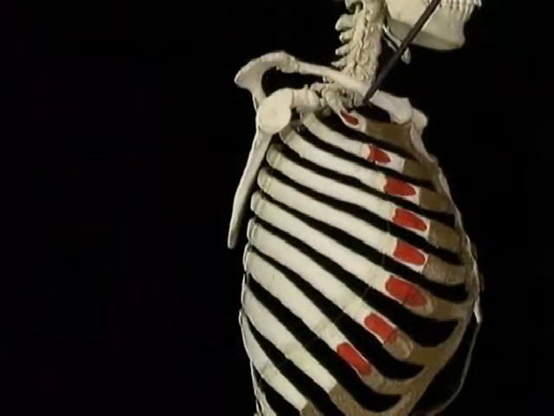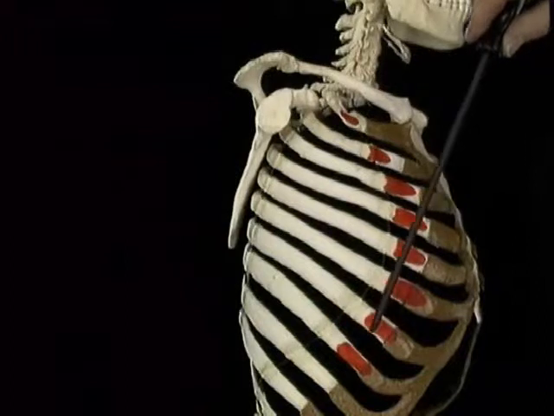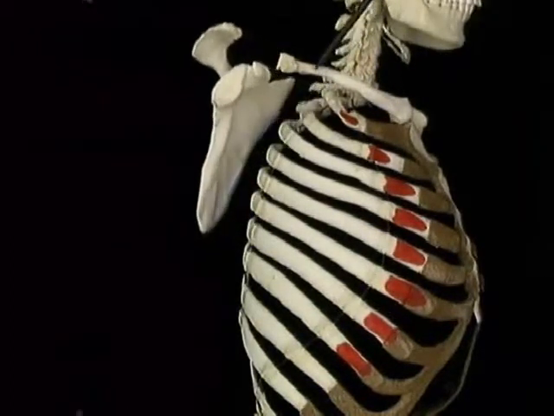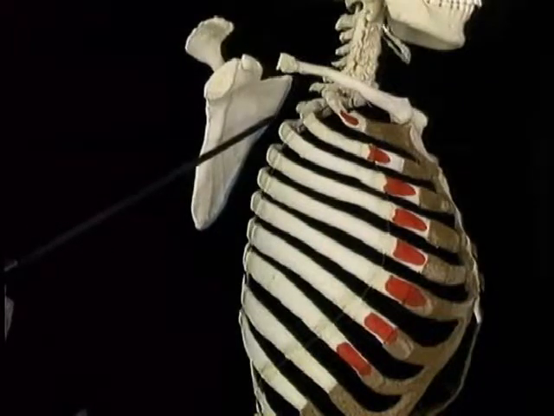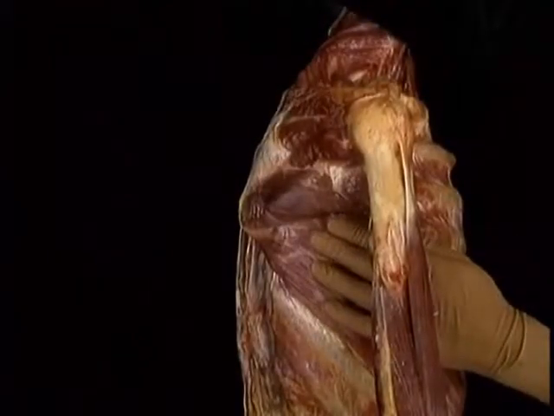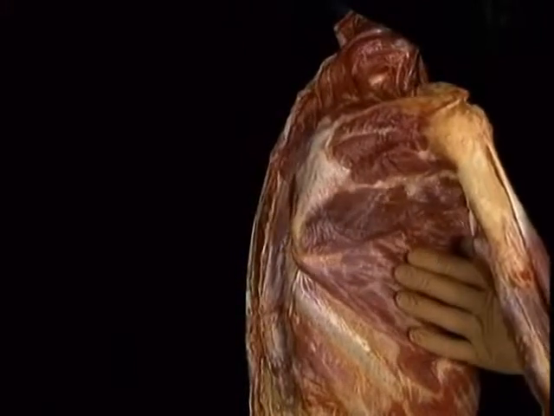It arises from the side and front of the first 8 ribs. It runs back under the scapula, and it's inserted all the way back here along the medial border of the scapula. When the whole serratus anterior muscle contracts, it pulls the scapula forward around the rib cage.